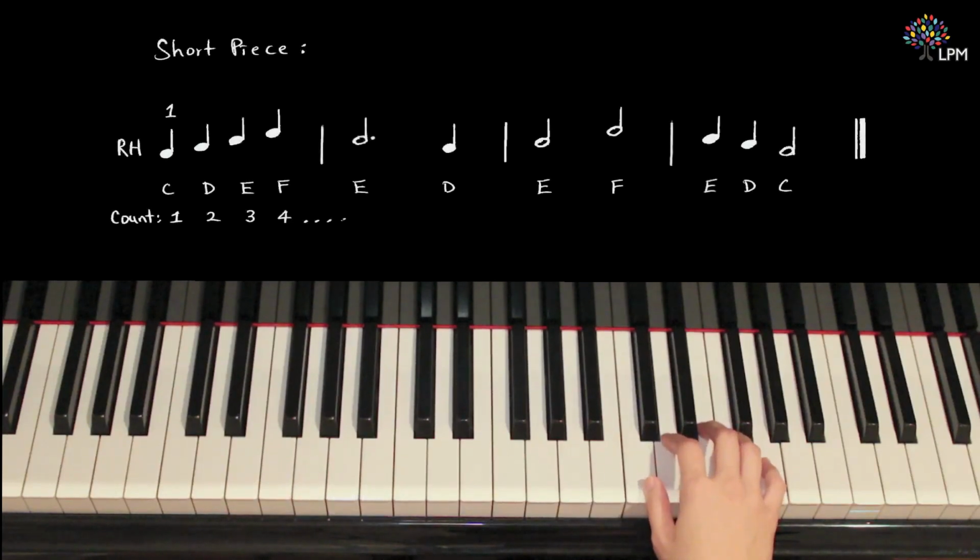Start from the beginning of the piece. Follow the note names that are given to you on the score. Count as you play. Remember to keep a steady beat.